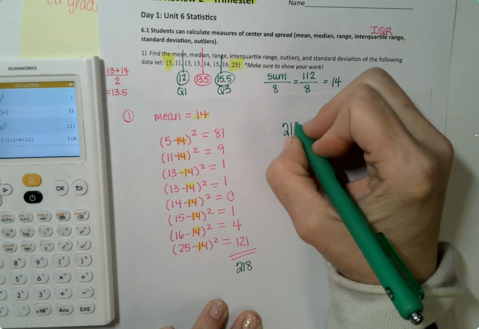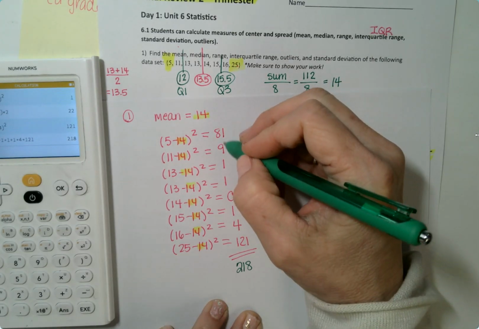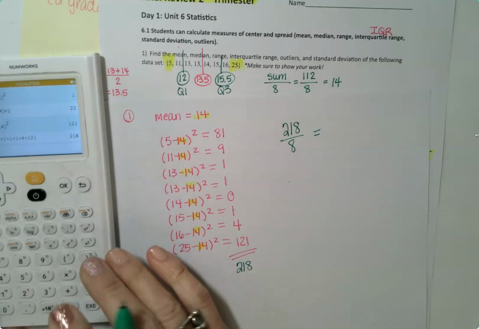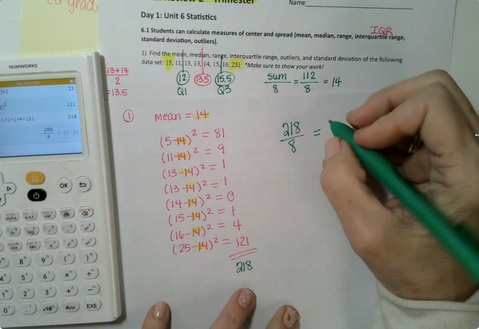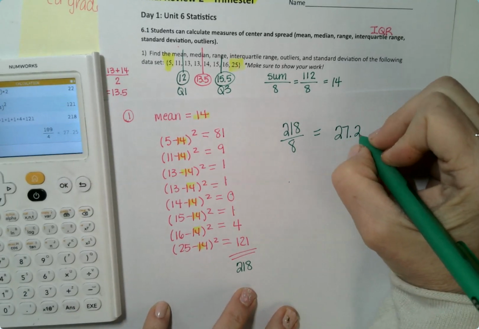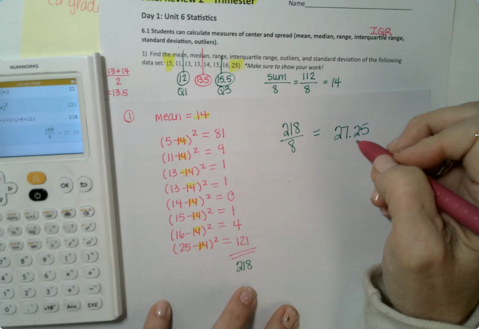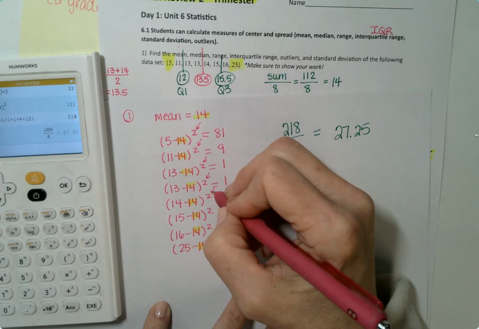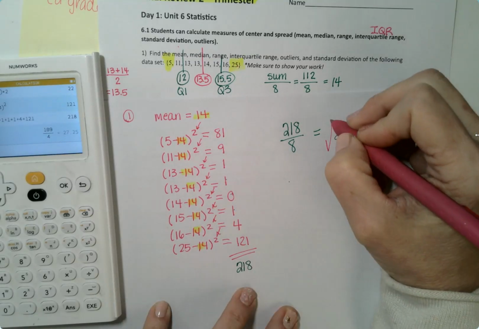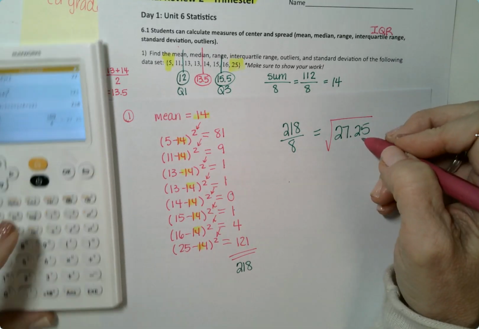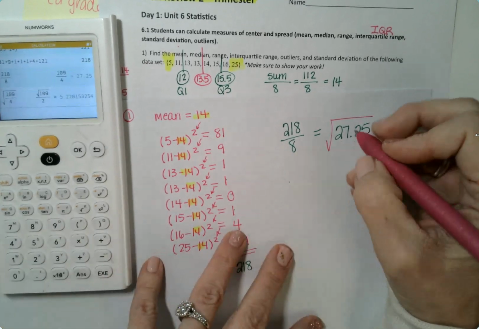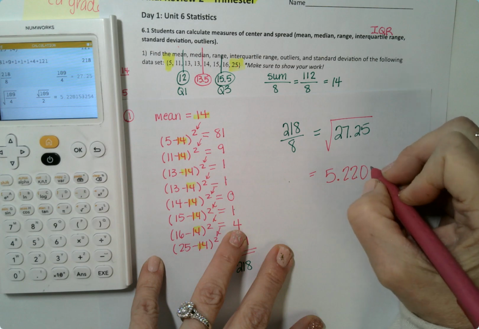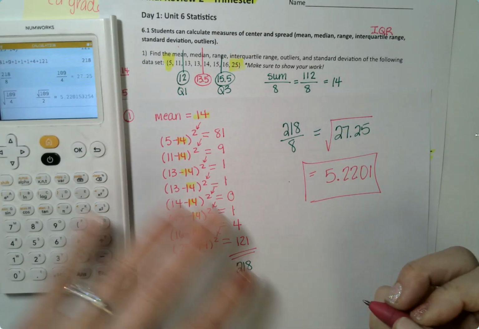I'm going to take this sum and find the average. So we're going to divide by 8, and we're going to get 27.25. And then we have one more step. Over here, we squared everything, so we have to undo that action. For this final answer, we're going to take the square root, and we get 5.2201. Okay, standard deviation.